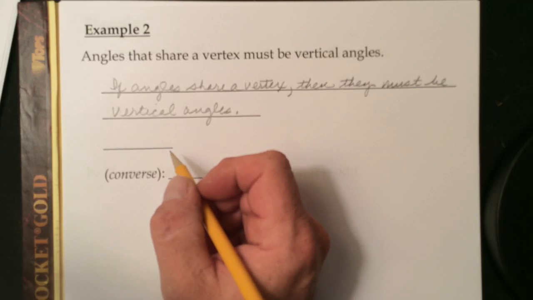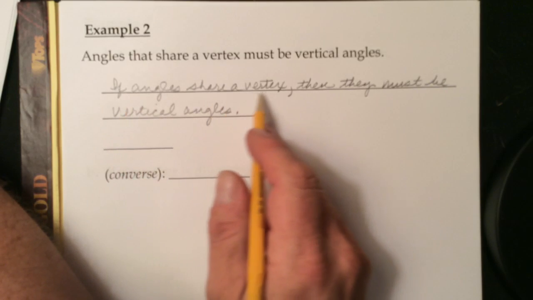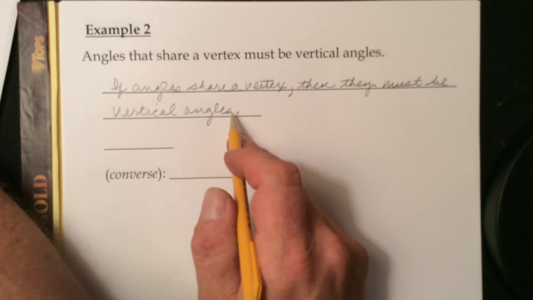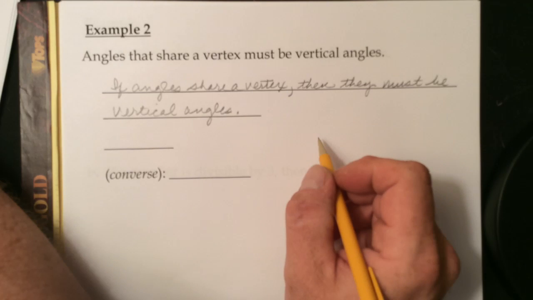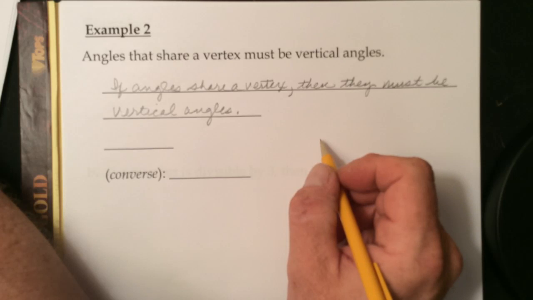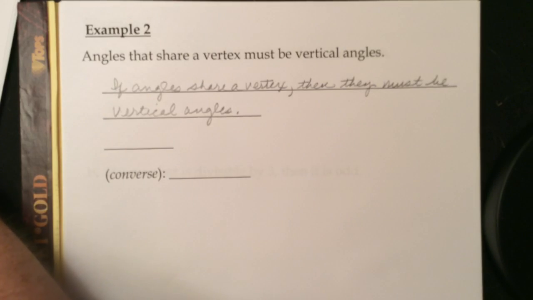Now we need to determine the truth value. If angles share a vertex, then they must be vertical angles. Remember, the vertex of an angle is the point at which the two rays come together, forming the angle. So if there's any way we can have a situation where we have a vertex that's being shared but the angles are not vertical, then this would have to be false. And here's one right here.